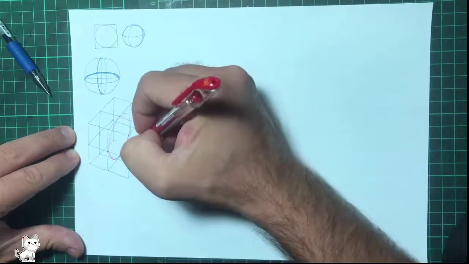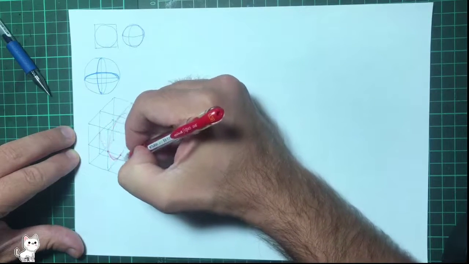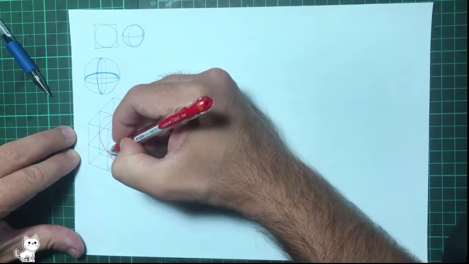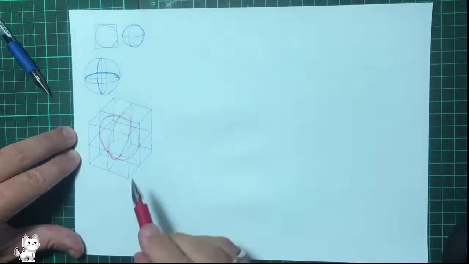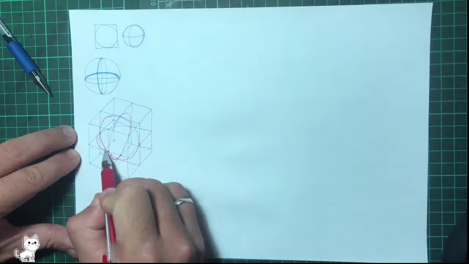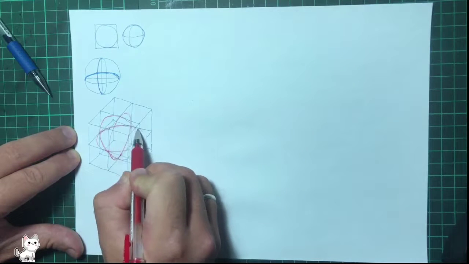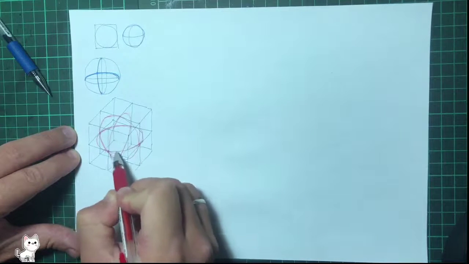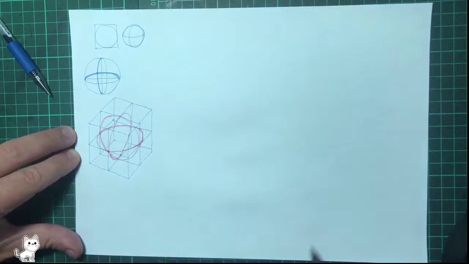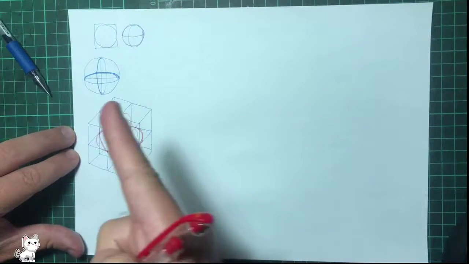For this one, and for this one. So now we have three sections. Three curved lines on the surface of a sphere.